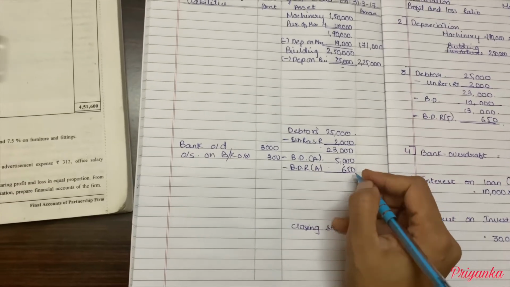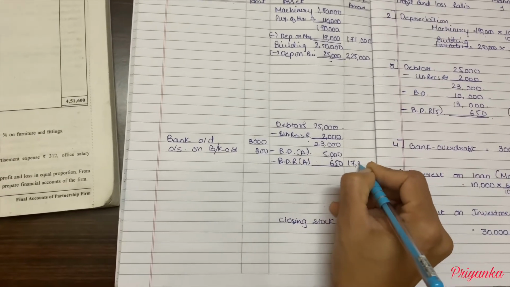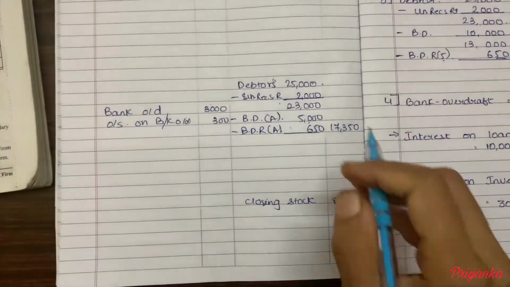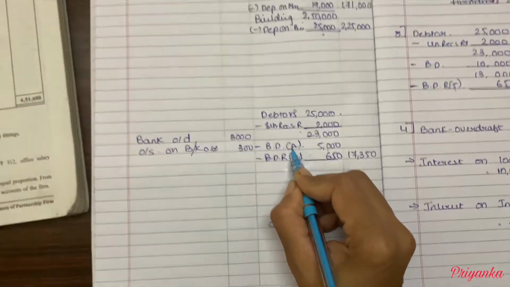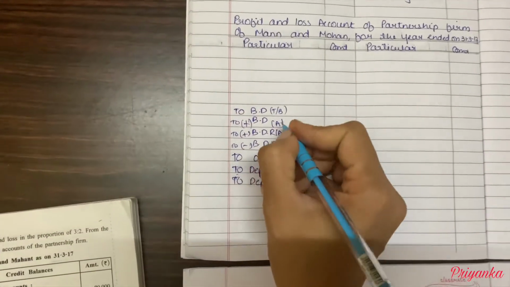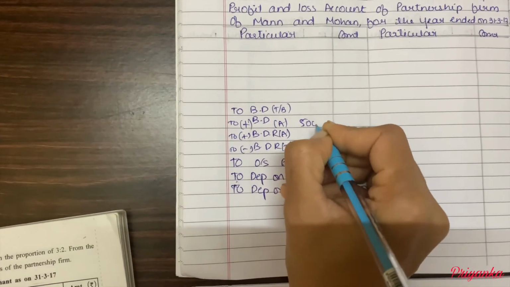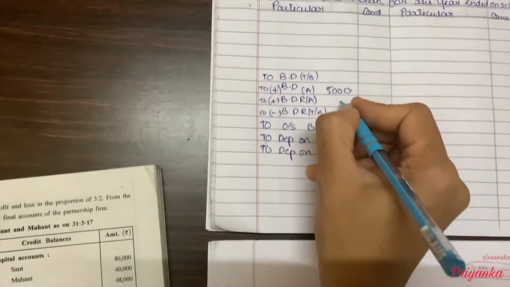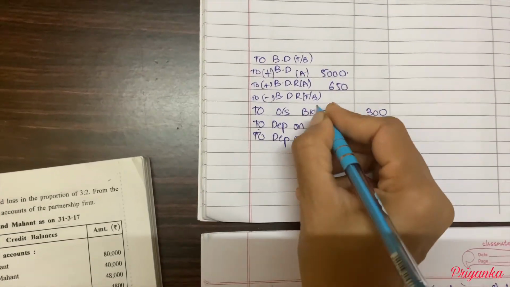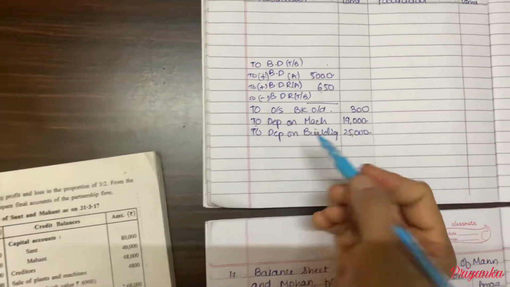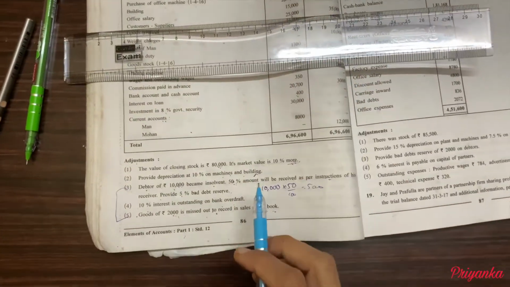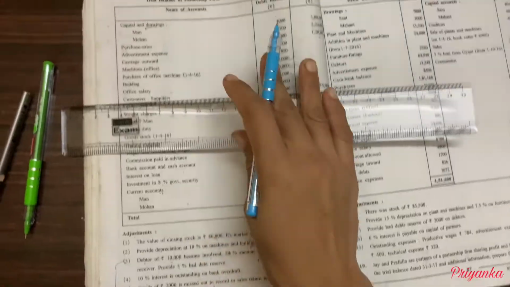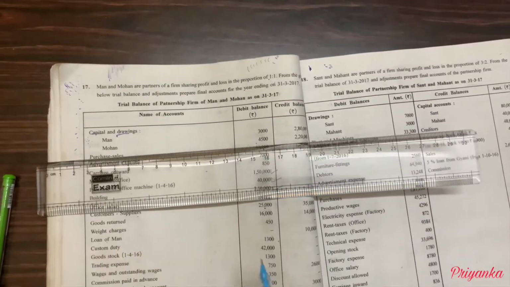Make a calculation, you will get 17,350. Now here the calculation is ready. Take the bad debt adjustment to the profit and loss account, 5,000, and bad debt reserve 650. Now this calculation we will take out later after finishing the trial balance. Maybe find out bad debt and bad debt reserve. So here we finish all the adjustments. Now move to the trial balance.